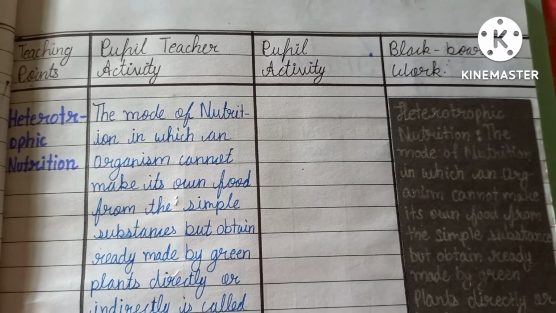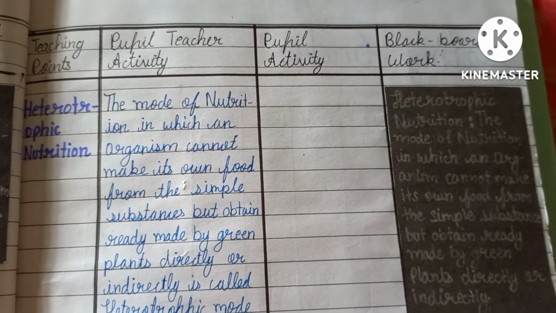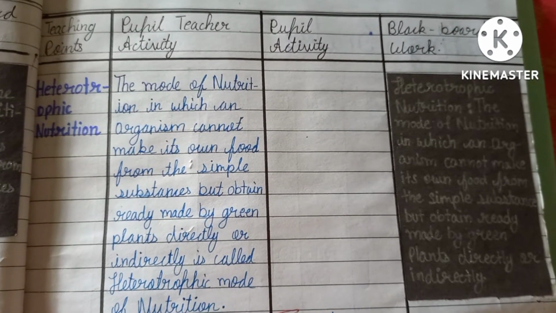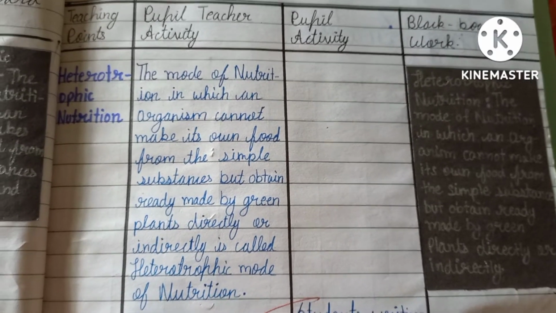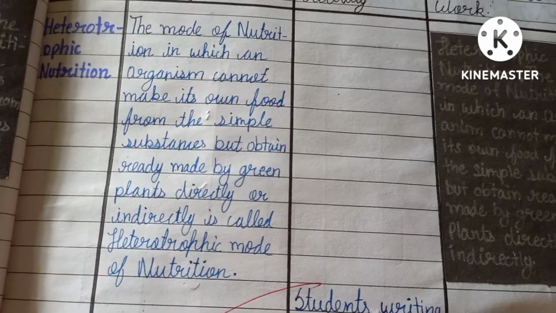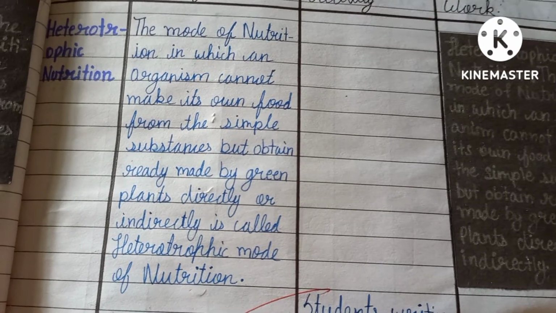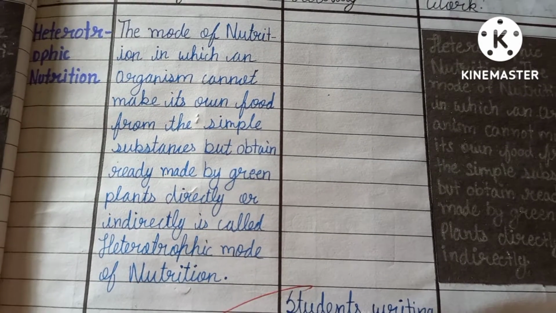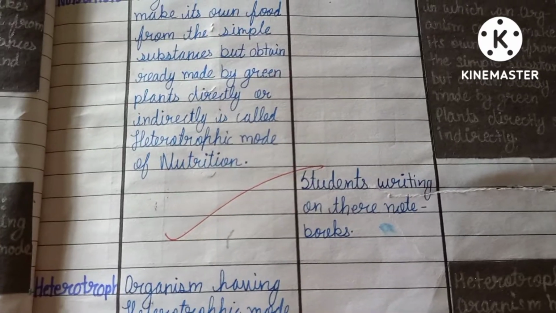Next is heterotrophic nutrition. The mode of nutrition in which an organism cannot make its own food from simple substances but obtains it ready-made from green plants, directly or indirectly, is called the heterotrophic mode of nutrition. On the blackboard we write the definition of heterotrophic nutrition, that is, the mode of nutrition in which an organism cannot make its own food from simple substances but obtains it ready-made from green plants directly or indirectly. Students write in their notebooks.